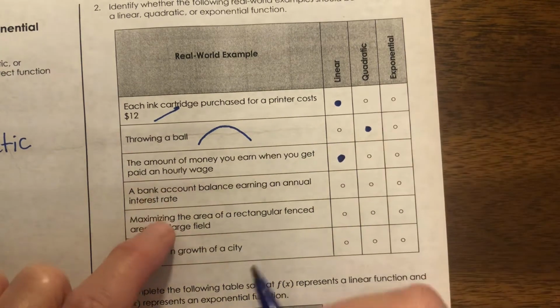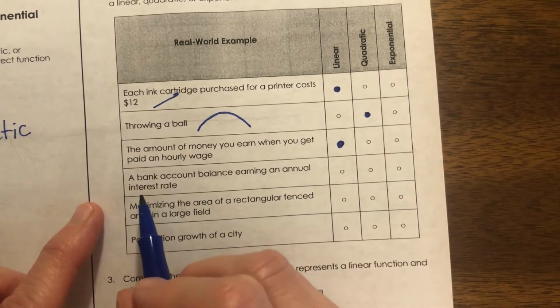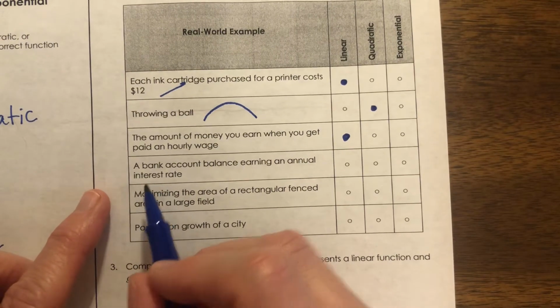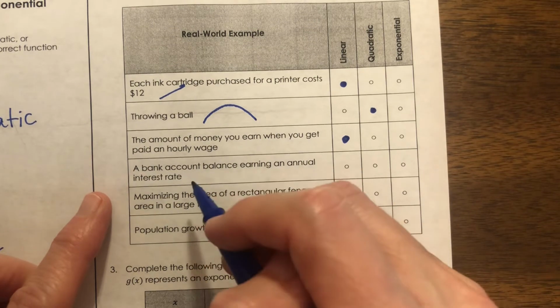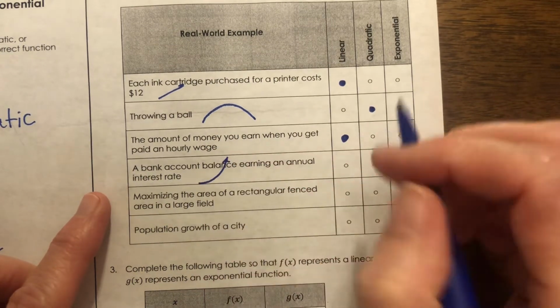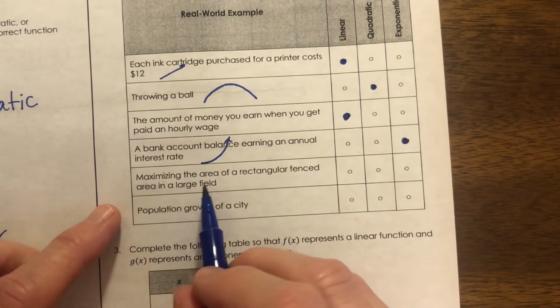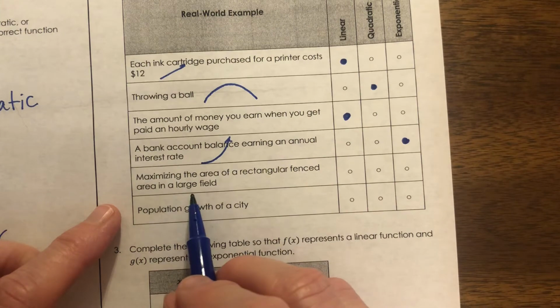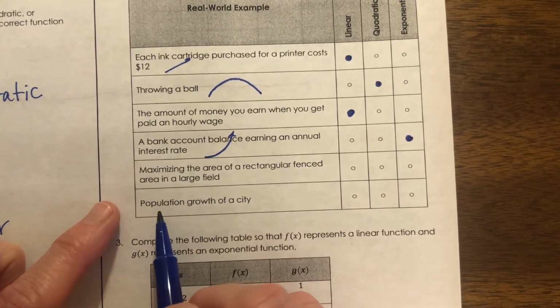That's linear. A bank account balance earning an annual interest rate. Well, interest rates, percentages, they are multiplied times your account balance. So that is a common ratio, and what you have going on here is an exponential function. Maximizing the area of a rectangular fenced area in a large field. I'm going to come right back to that one. We're going to skip it just for a second because I have something to show you.